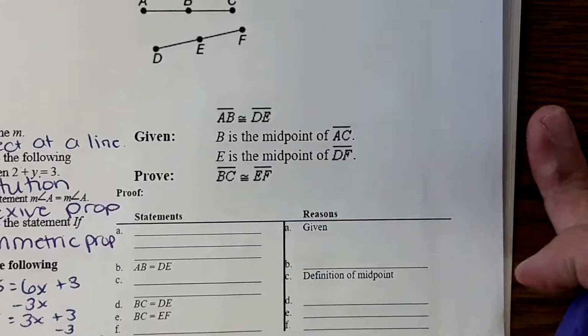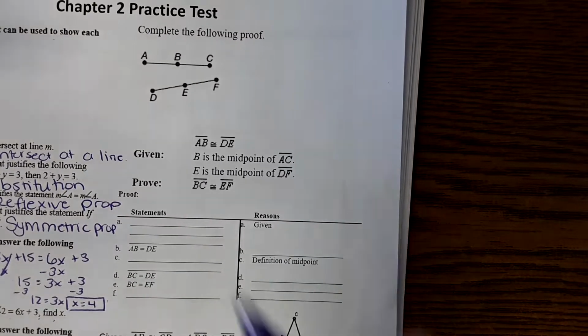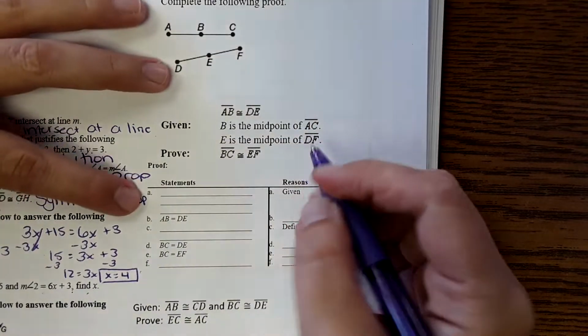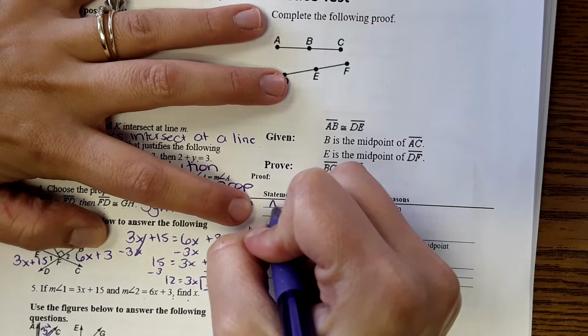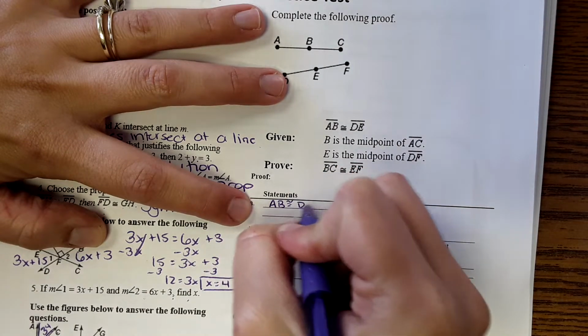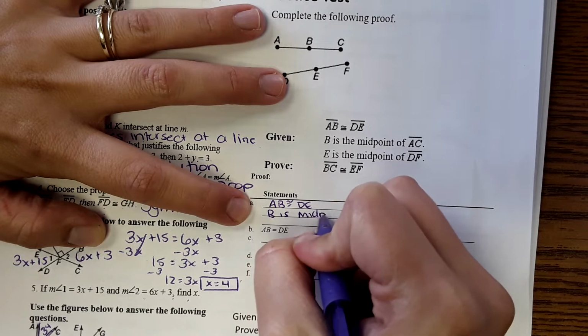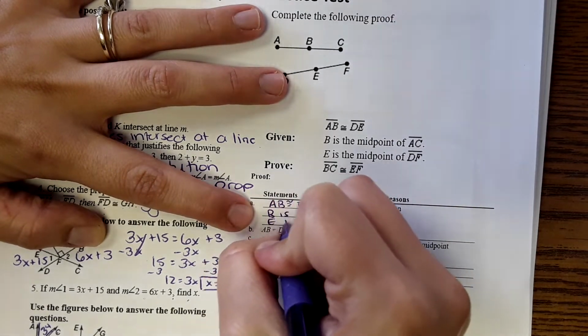Okay, next. Move up to this corner of the page. This is one that you didn't see in the homework. It says complete the following proof. It has your given and your proof. As far as the given, just trying to shortcut this here, put it on the lines. AB is congruent to DE. B is the midpoint of AC. And E is the midpoint of DF.